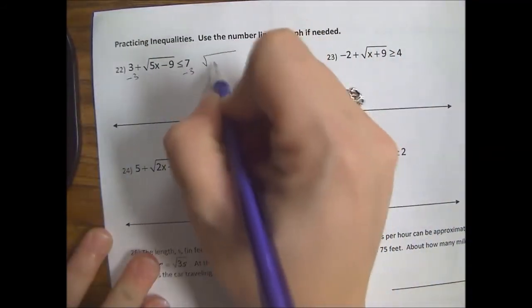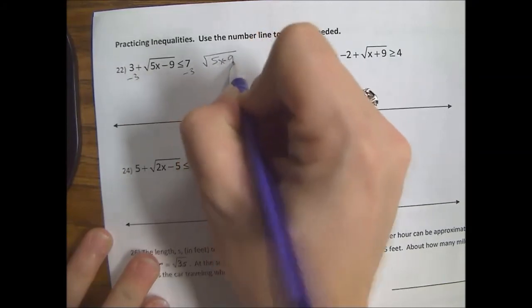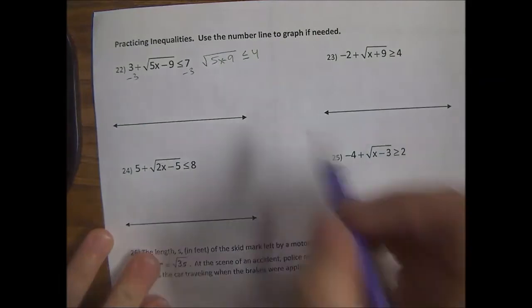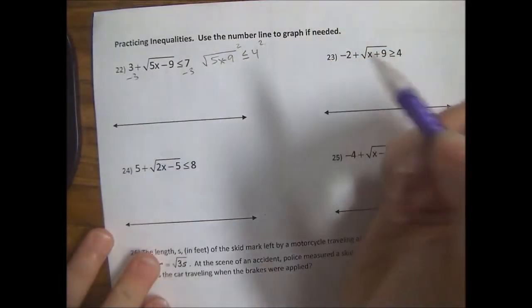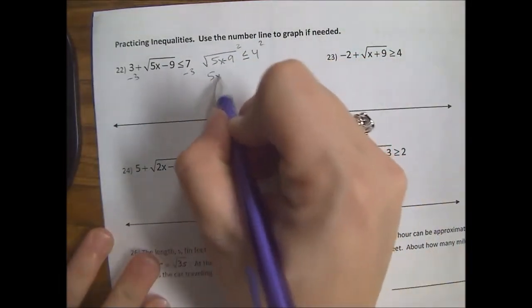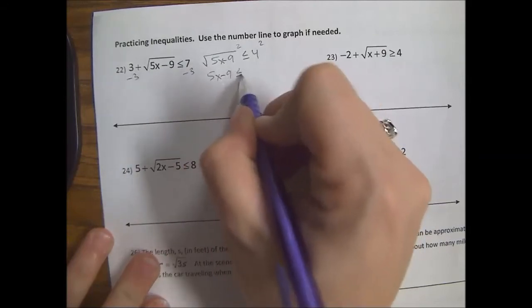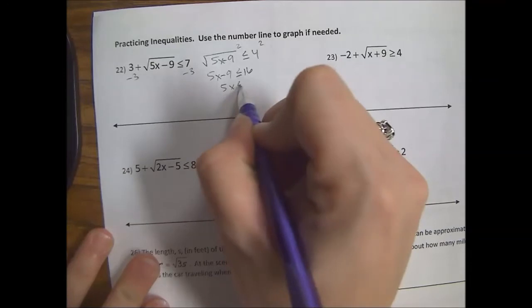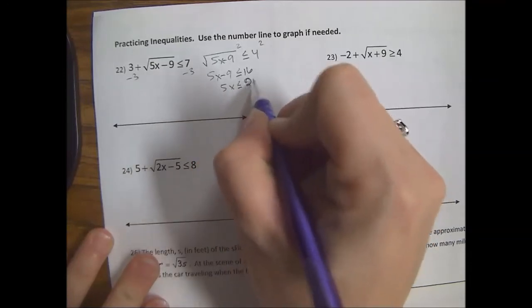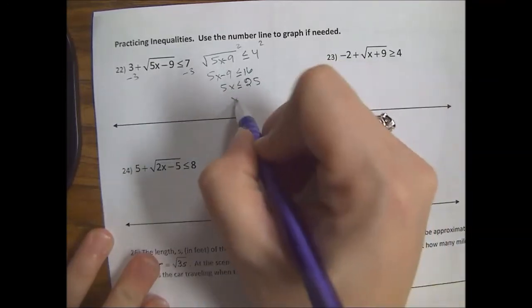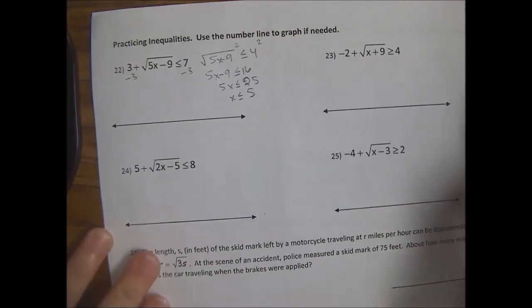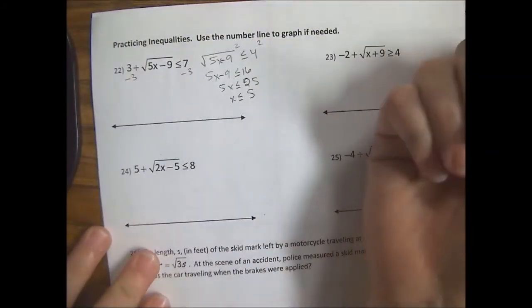So now we have the square root of 5x minus 9 is less than or equal to 4. Square both sides to get 5x minus 9 less than or equal to 16. Add my 9 over to get 25, and then divide by 5 to get x is less than or equal to 5. Right? Now remember, with our square roots, we have one more step.